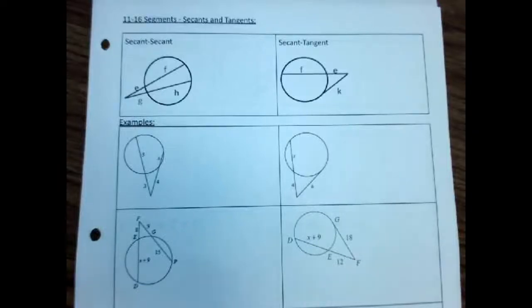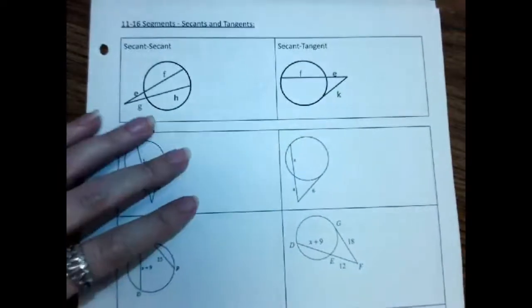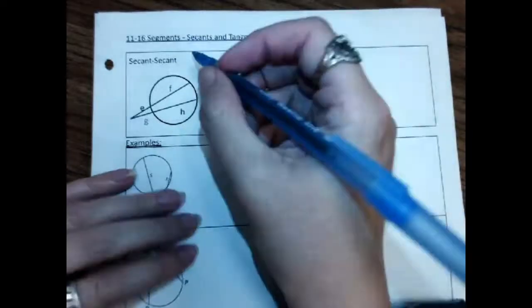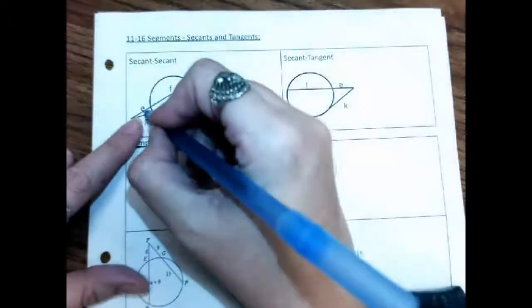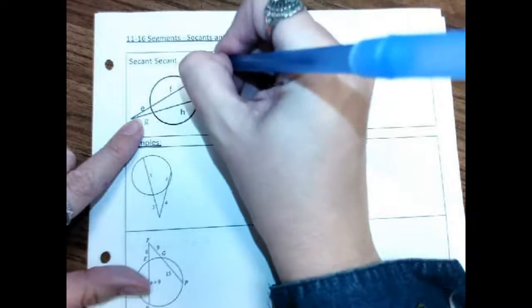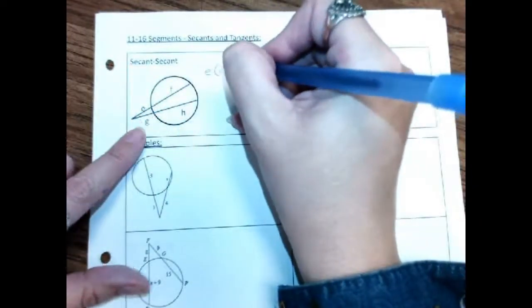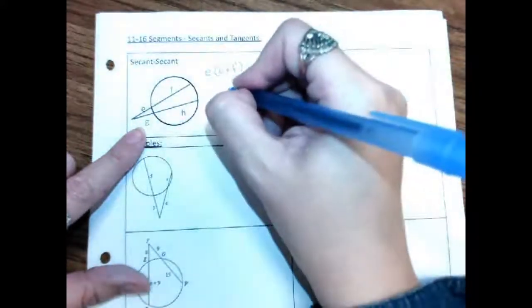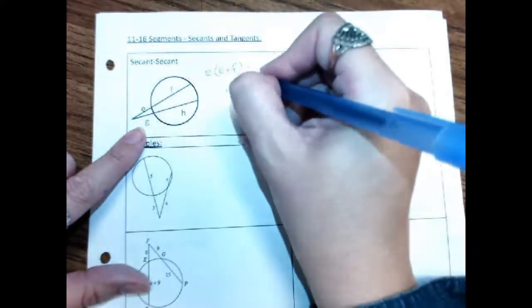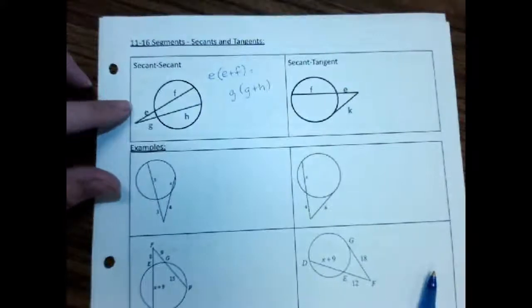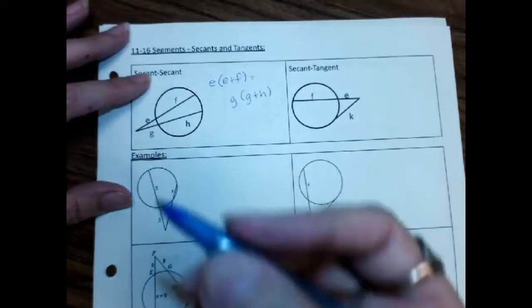Okay, we have two more kind of formulas here we're going to do. These are similar to the ones we just did, but here, this one is going to be E times the whole thing, E plus F, equals G on the outside times G plus H. So on these, it's the outside times the whole thing. So you might think about it like that.